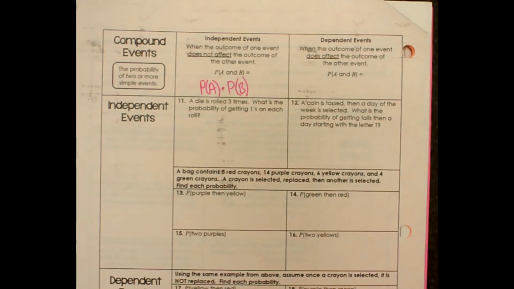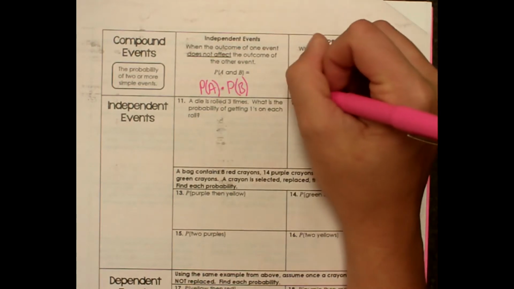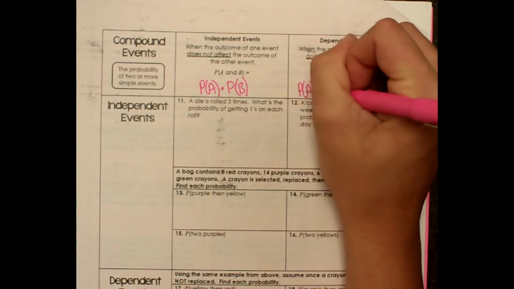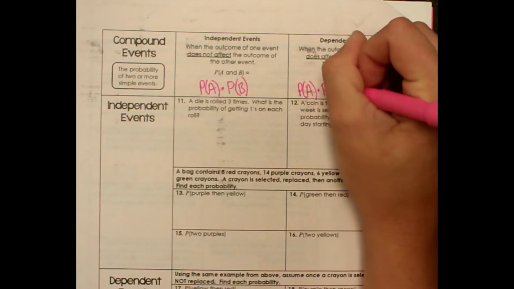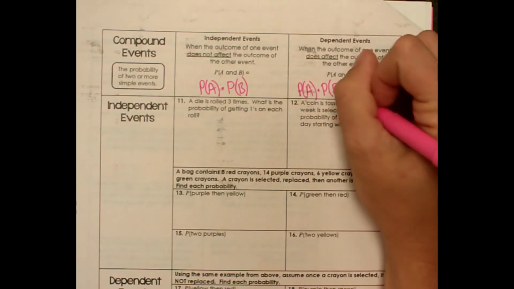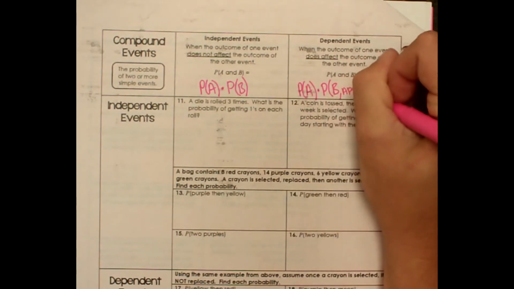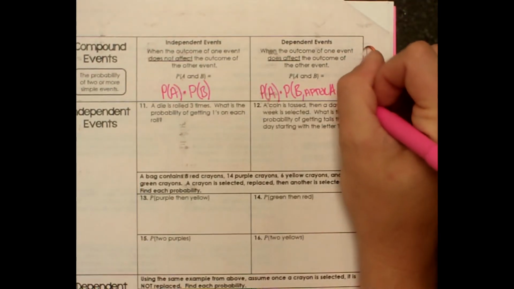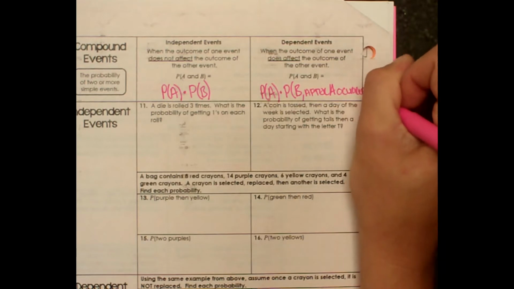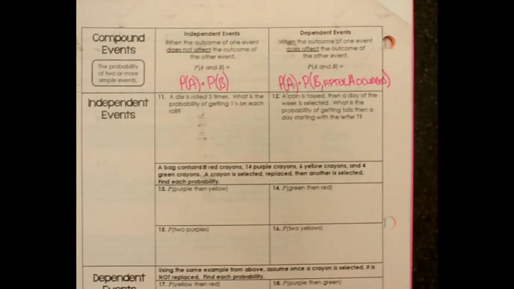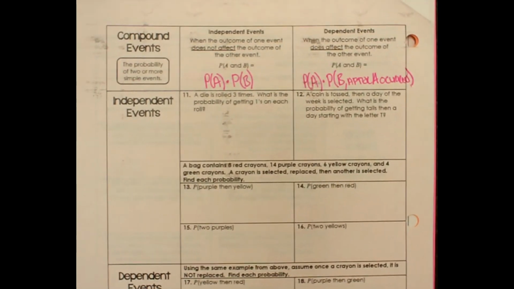Or if they're dependent, when the outcome of one event does affect the outcome of the other event, you're still looking at the probability of A times the probability of B, but it's after A has occurred. Kind of run out of room, sorry. It's after A has occurred. So first let's look at some independent events.